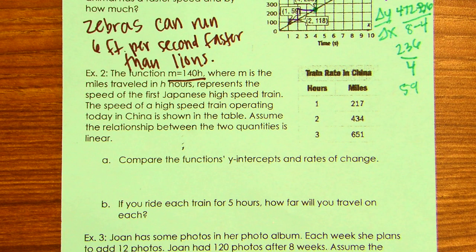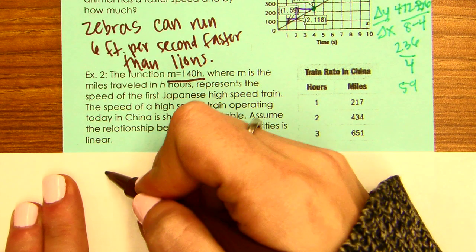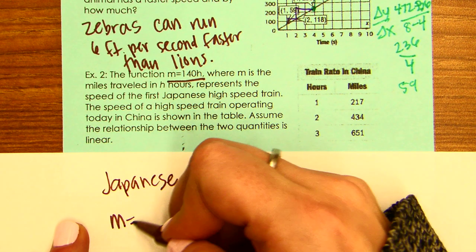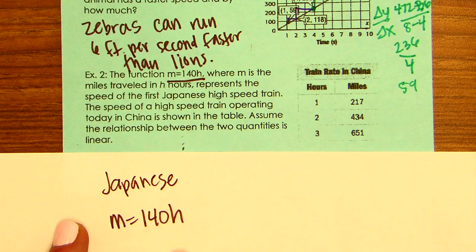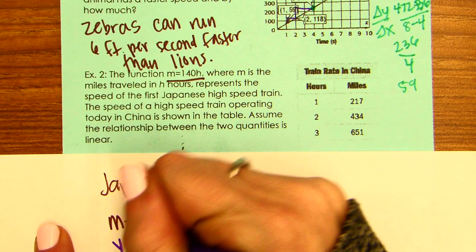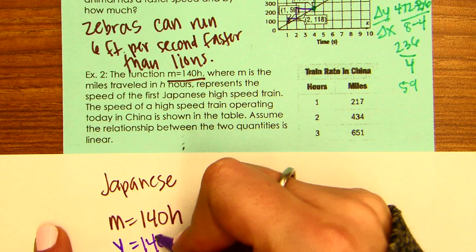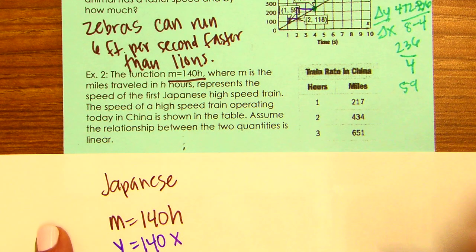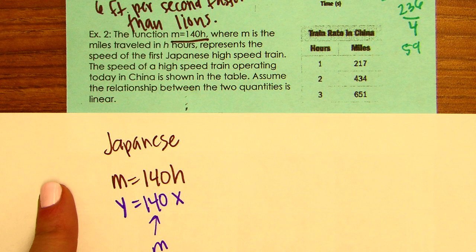So I'm going to get another paper just so I have some more space because I wrote all over the other one. So for the Japanese train, we have the equation m equals 140h. This is in slope-intercept form. The m is the same thing as our y, it's our output. 140 is the slope, that's my rate of change, and h is my x, or my input.